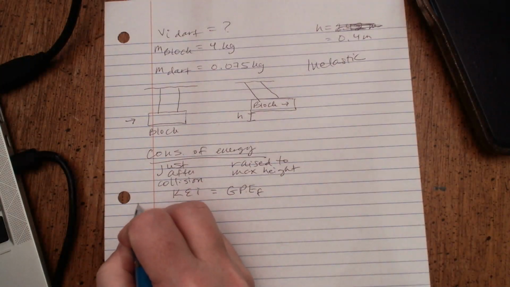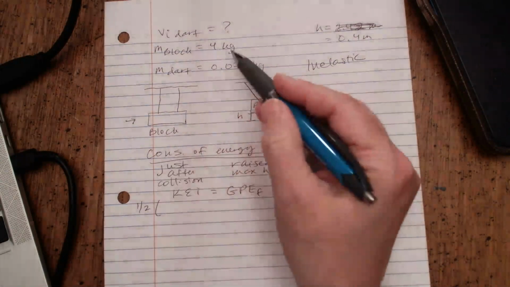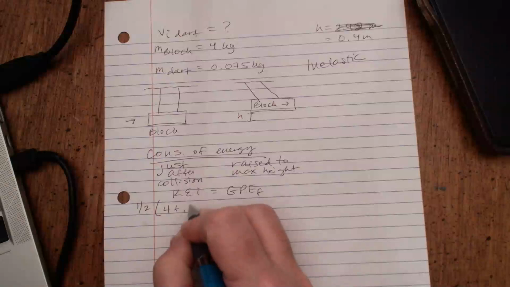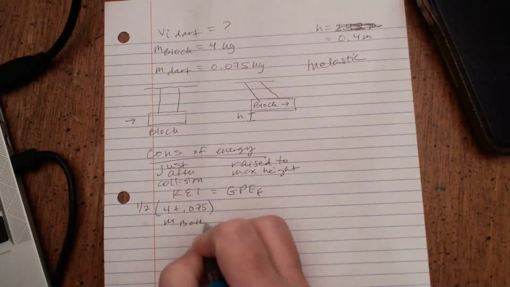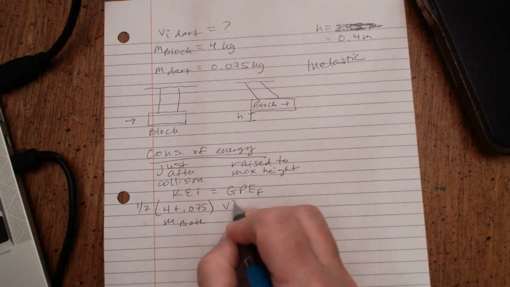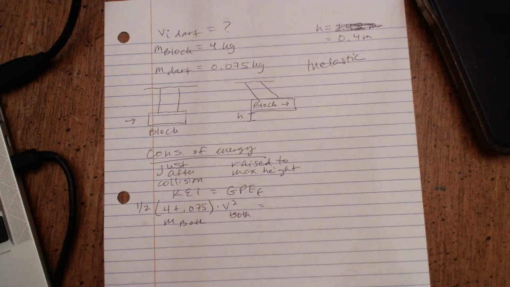Okay, so kinetic energy, 1/2 m. For m, we've got to add both of these. So we're going to have 4 plus 0.075. This is the mass of both, times v squared of both. And we're solving for that in this first part here.